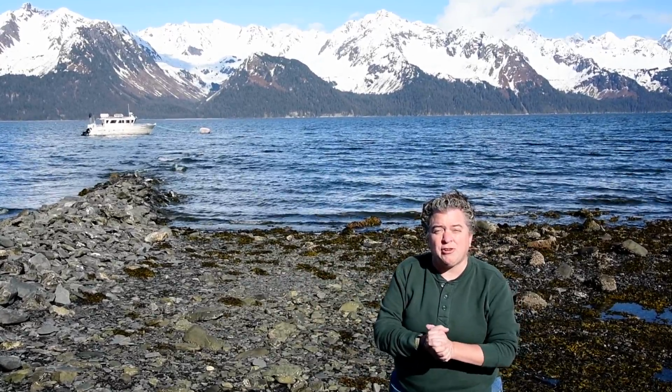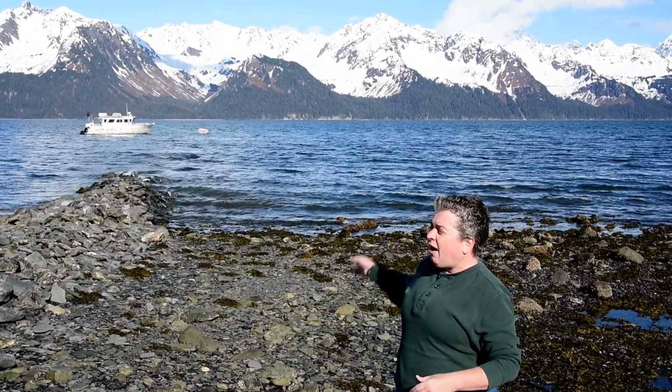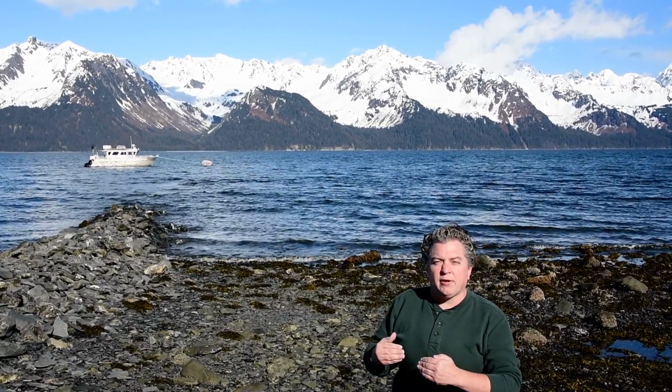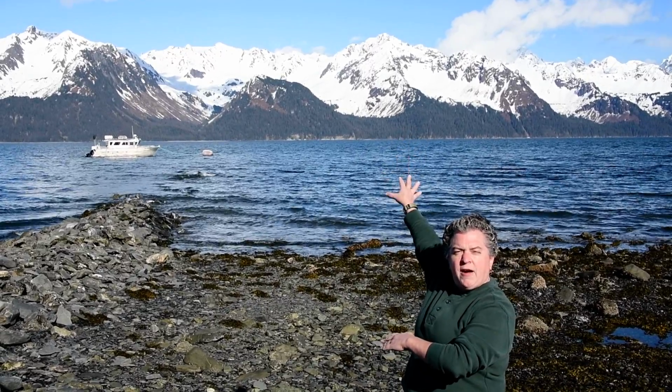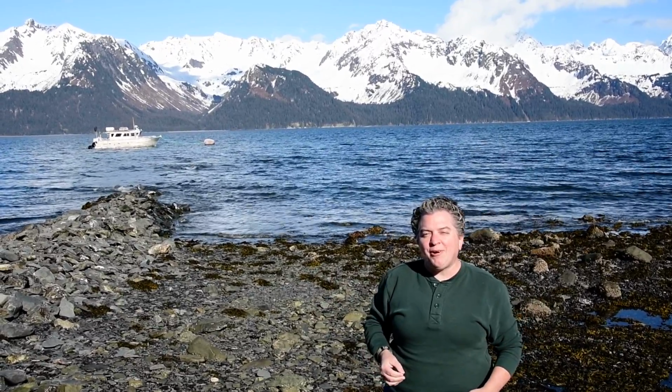Now also, classic things that you see in glacial carved landscapes are simply these very, very jagged mountains. Major relief going almost vertically up from sea level very high. And that's classic where you've had glaciers carving things away. Glaciers are beautiful and they create beautiful landscapes like what you see behind me.